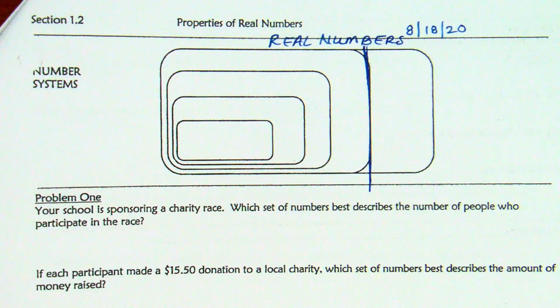Do you remember what those two categories are that real numbers can be broken into? Well, it's not a category, though. We'll talk about square roots, but what? Rational or irrational. There we go. So all real numbers fall into the category of either rational or irrational.